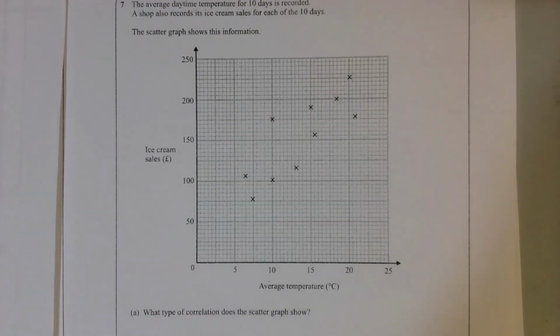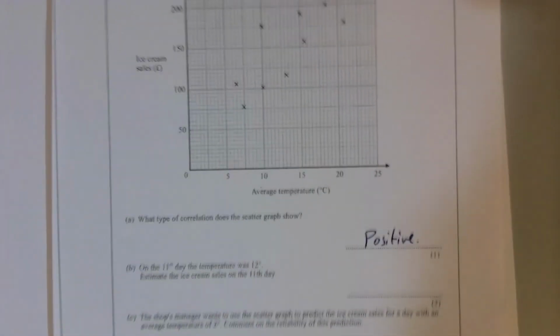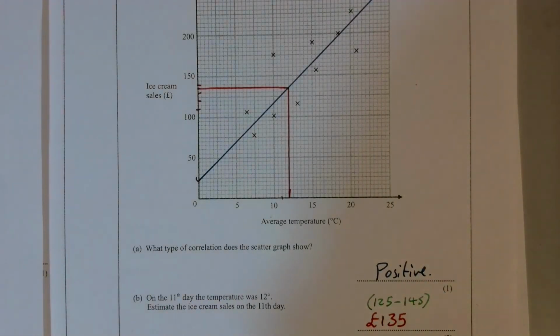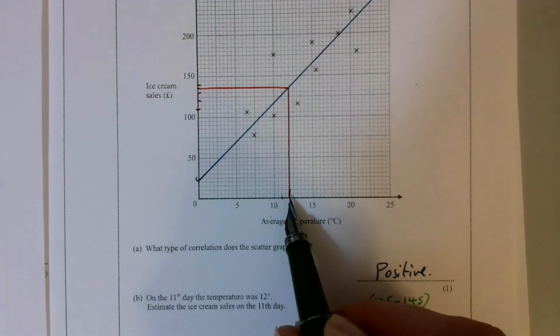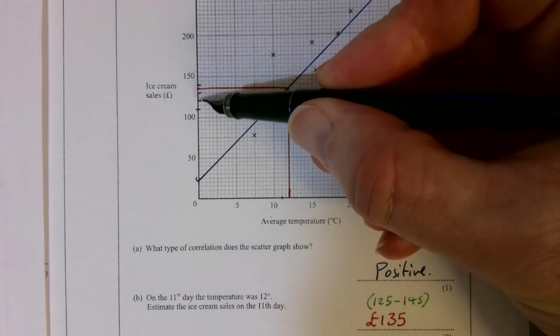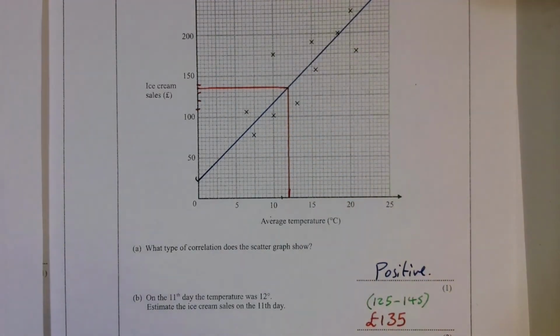And now finally, pause the video and have a crack at this one. So the type of correlation should be positive. Estimating the ice cream sales, well, first of all, draw your line of best fit and estimate from it. You should get something like this. So notice I made a little mark there. It's 4 squares along because it's 2 squares for each 1 degree along the bottom, and it's 2 squares for each £10. And notice I actually made a little mark every 2 up to make sure I got that bit right. So I had £135.